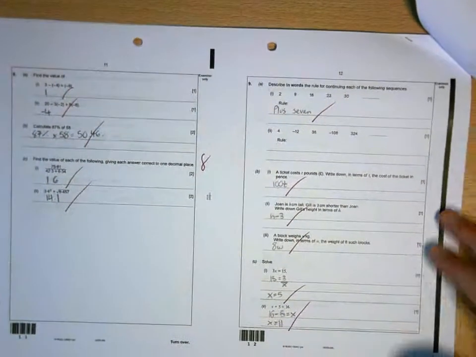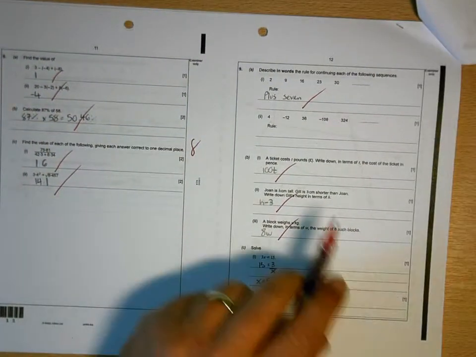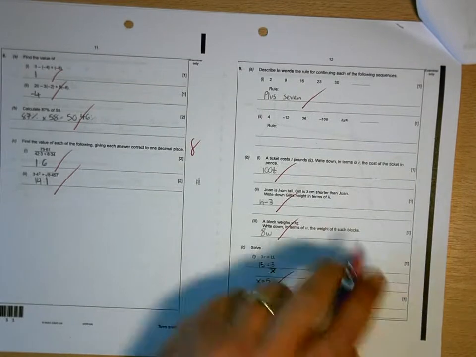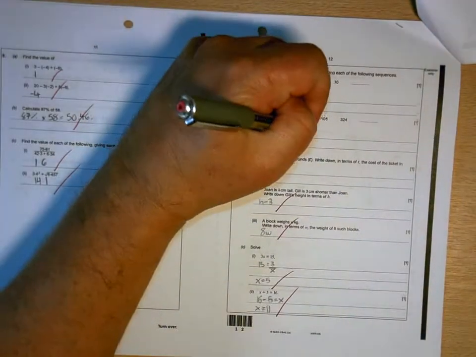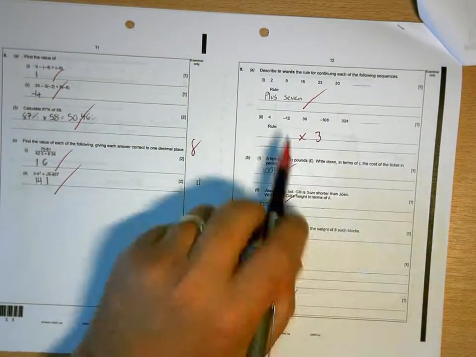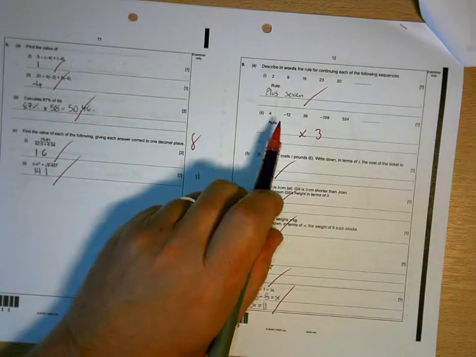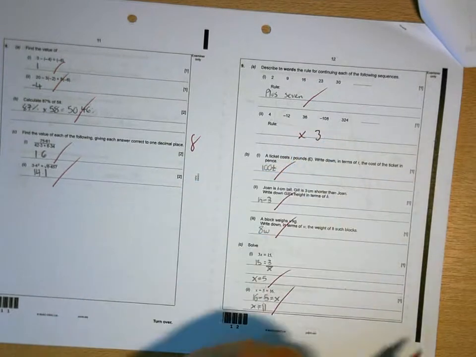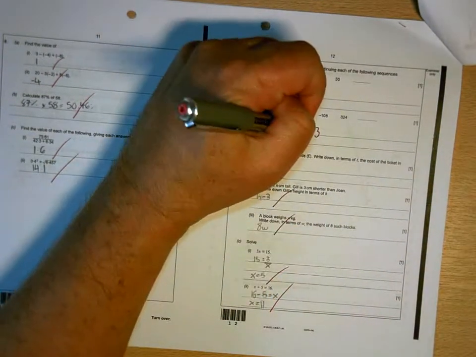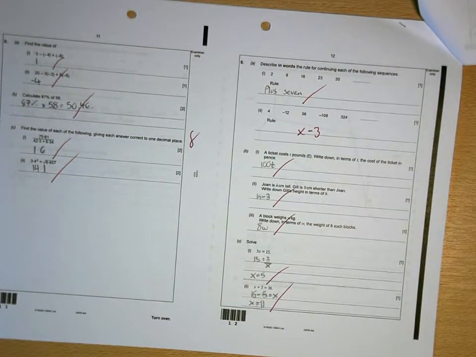So the only one that you've missed out there is if they were all positive, you'd have spotted quite quickly that it was a times 3 rule. 4 3s are 12, 12 3s are 36, and so on. What will confuse you is the plus minus bit of it. And what does that is multiplying by a negative number.